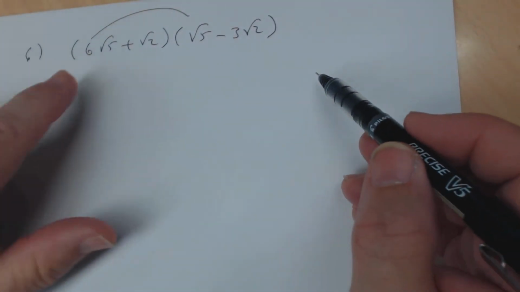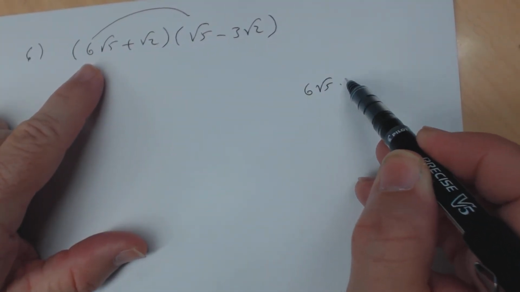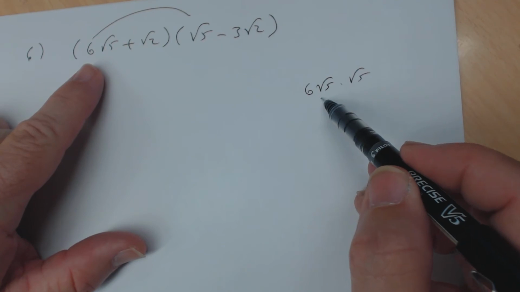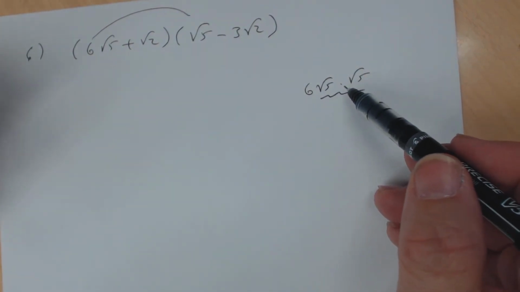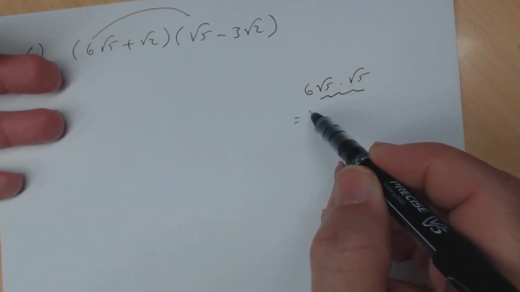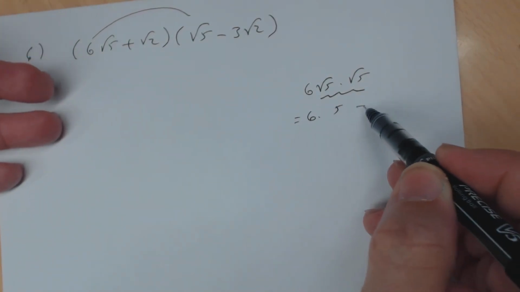So go off to the side and figure that out. So 6 square root of 5 times the square root of 5. Remember we just talked about the square root of 5 times the square root of 5 is just 5. It's the square root of 25, and the square root of 25 is 5. So make things easy to yourself. That's just 5. So I get 30.